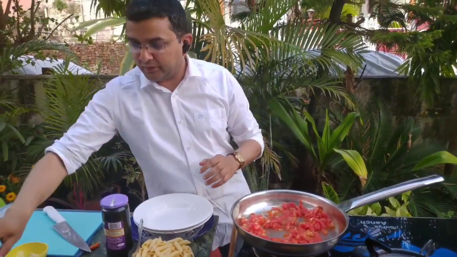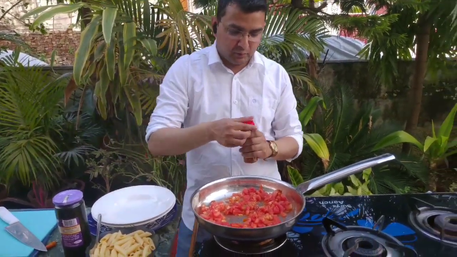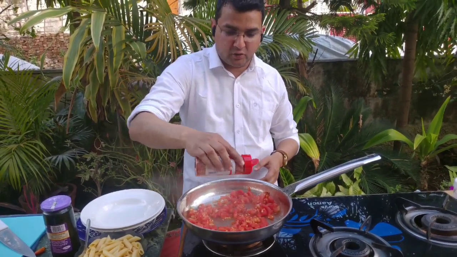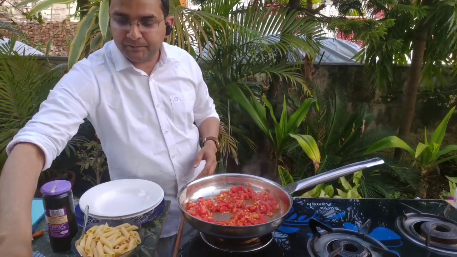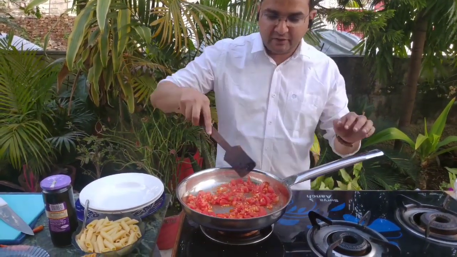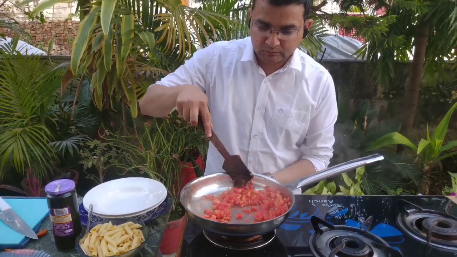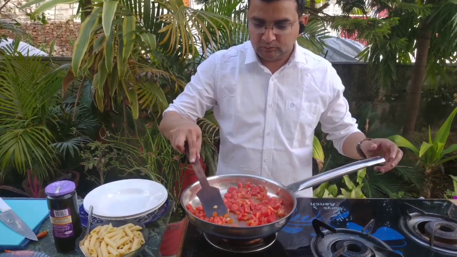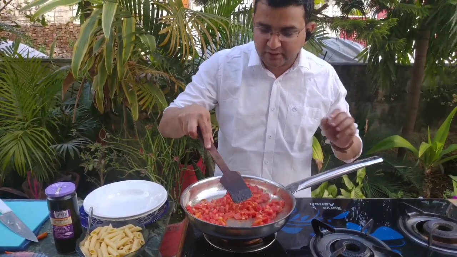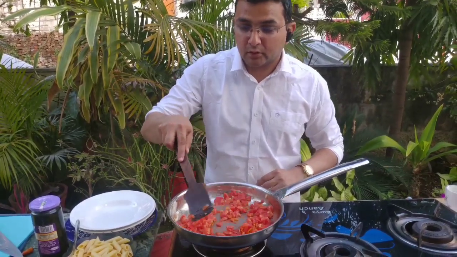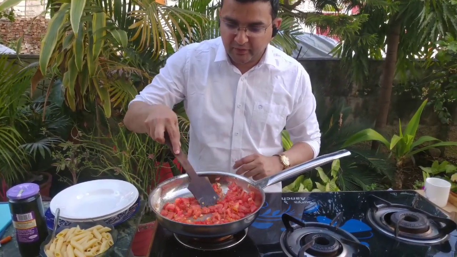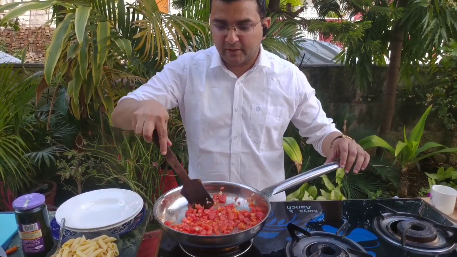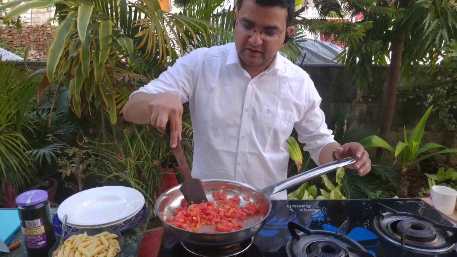I think this is good enough. Then what we need is some more chili, some chili flakes, to make it real arrabbiata, or you can say real spicy. I have added the chili flakes also. You need to cook the tomatoes till they're cooked and very pulpy and they become very soft, because we have just blanched the tomatoes for 1.5 minutes, so these tomatoes are still raw.